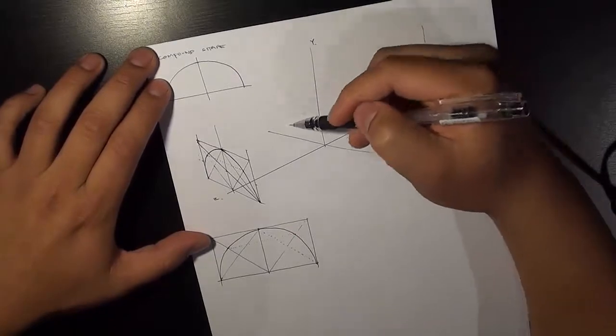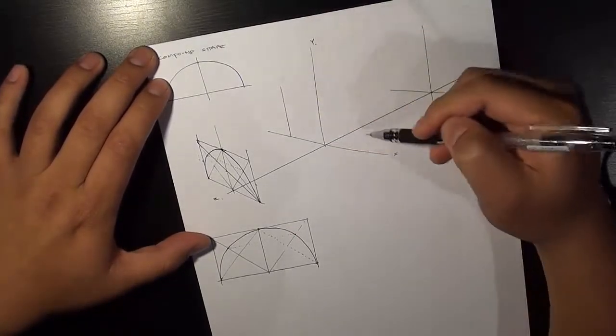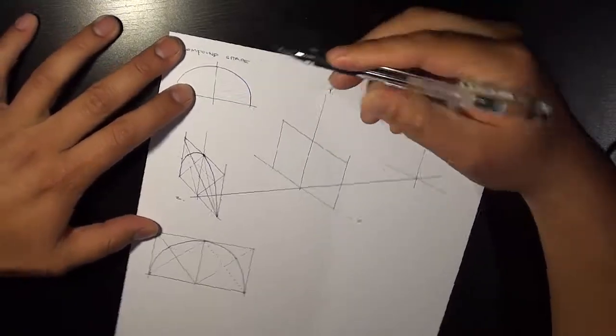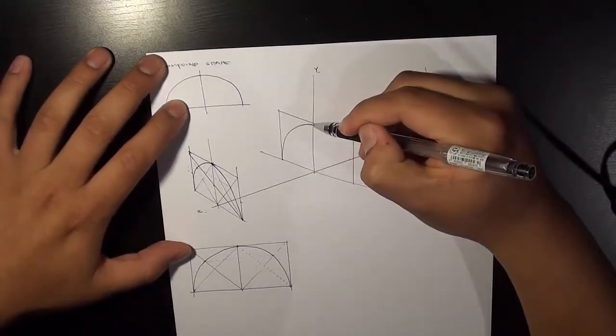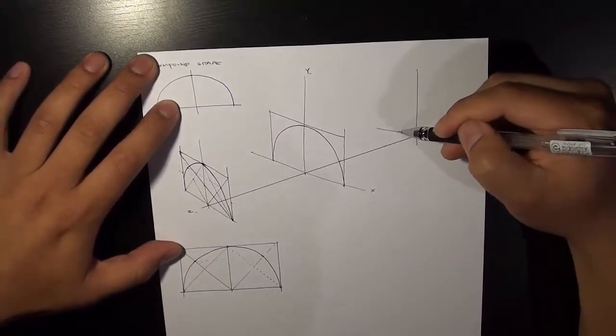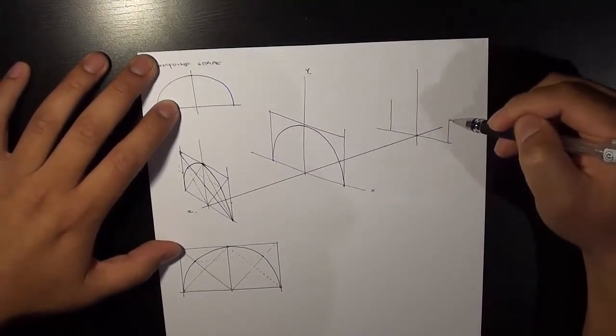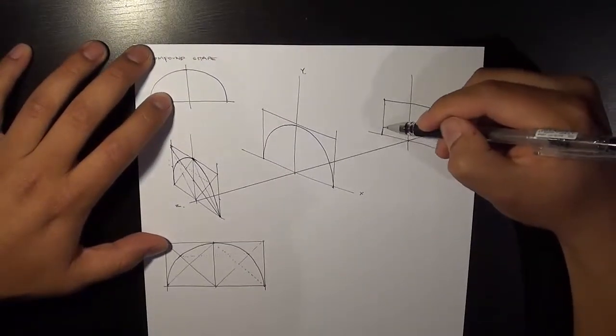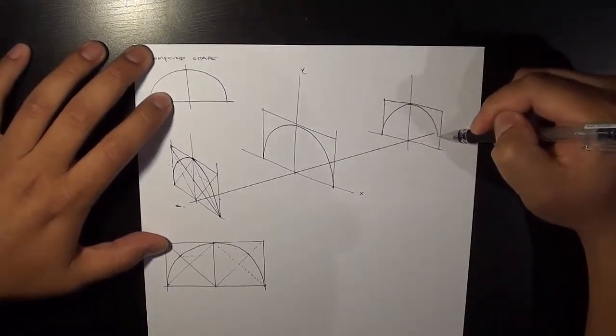Okay? Create another form here. Okay, your secondary shape is going to be something like that. And I'm going to do one on the back. And you guys should have something like that, okay?